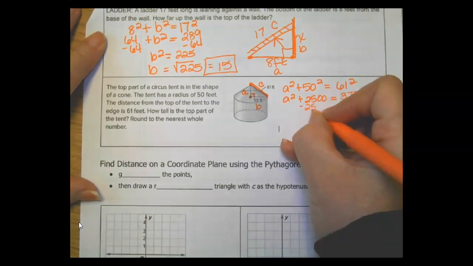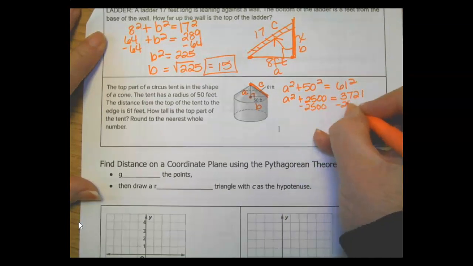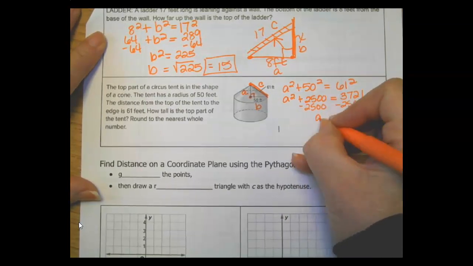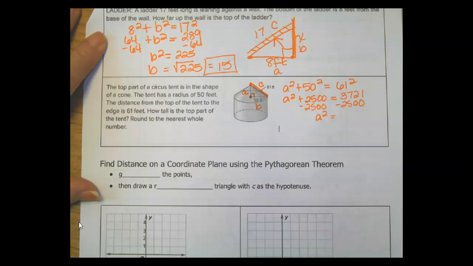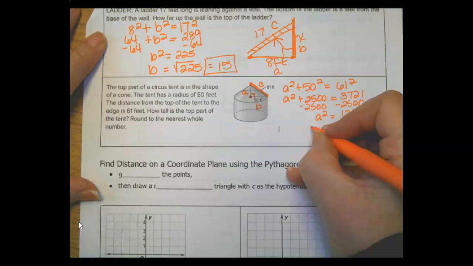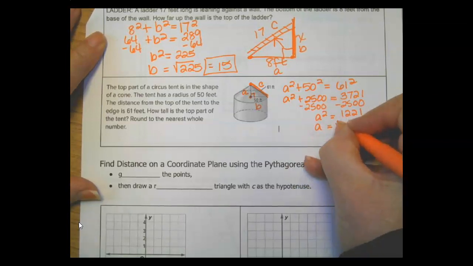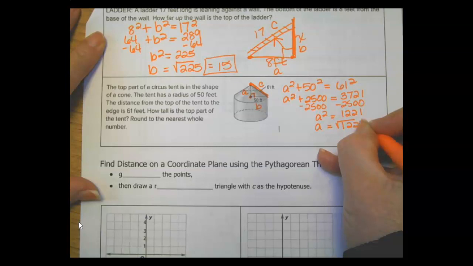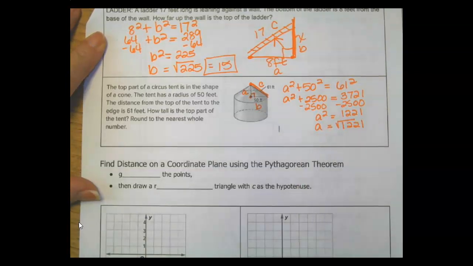Subtract 2,500 from both sides. So A squared is equal to 1221. A is equal to the square root of 1221. Don't forget that square root part.